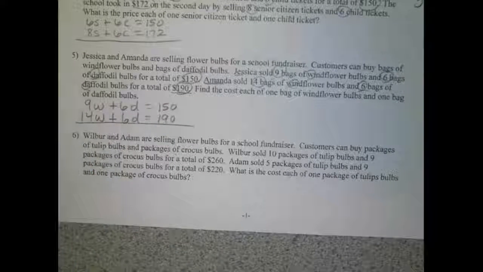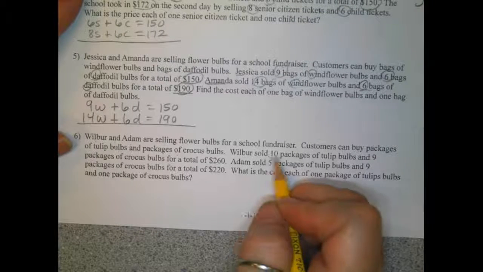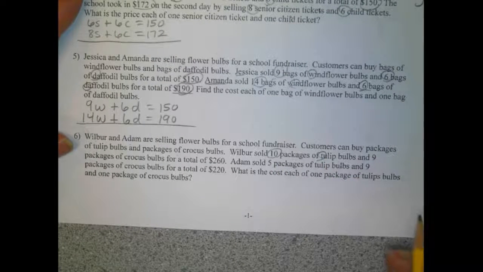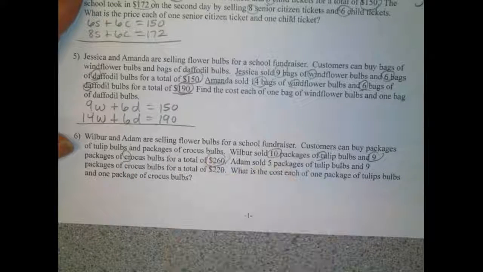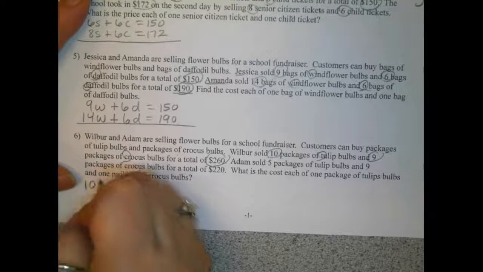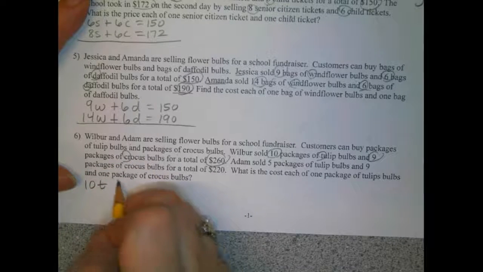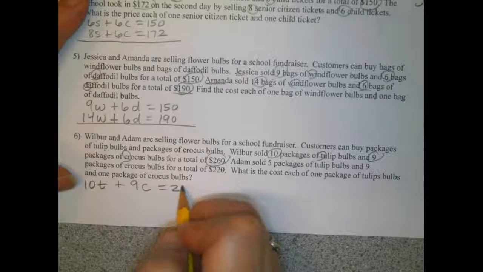Wilbur and Adam, they're selling flower bulbs too. Wilbur sold 10 packages of tulips and 9 packages of crocus for $260. So let's write that up. Wilbur did 10T plus 9C and made $260.